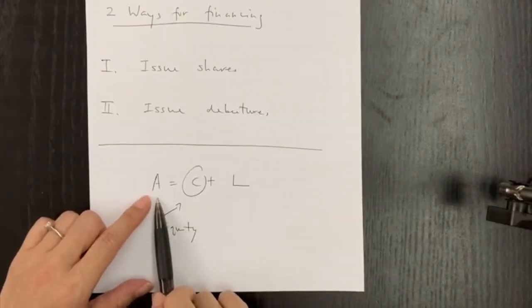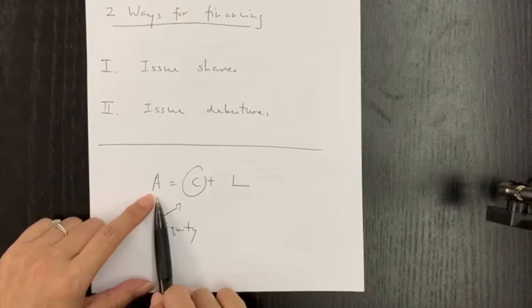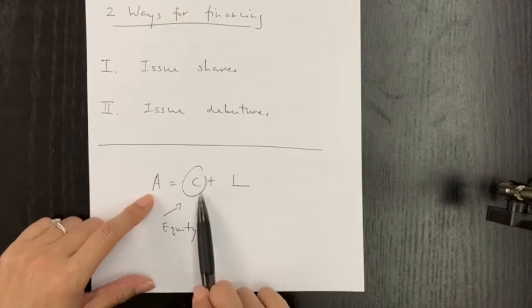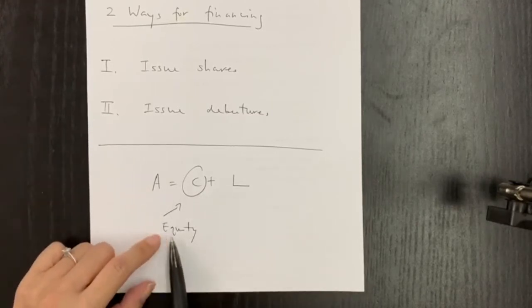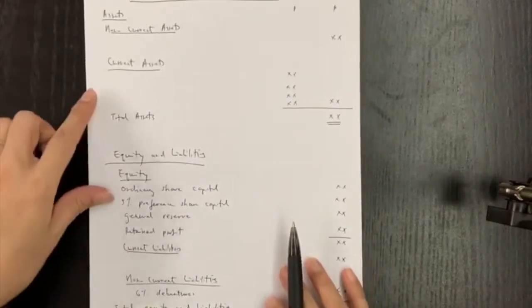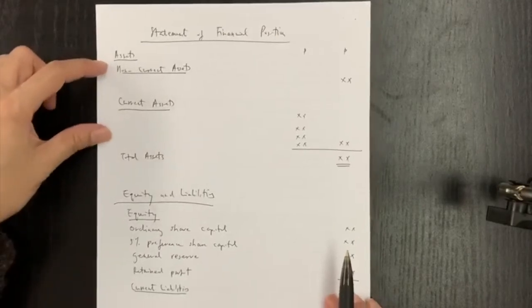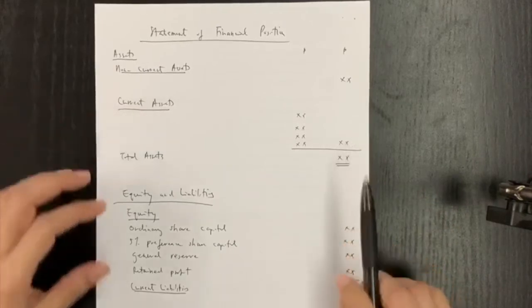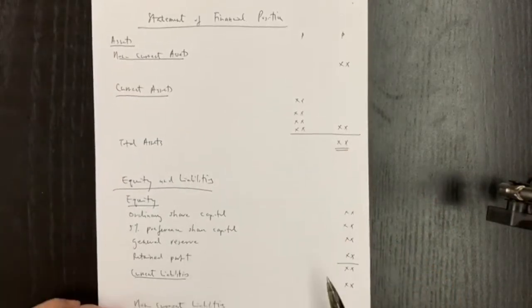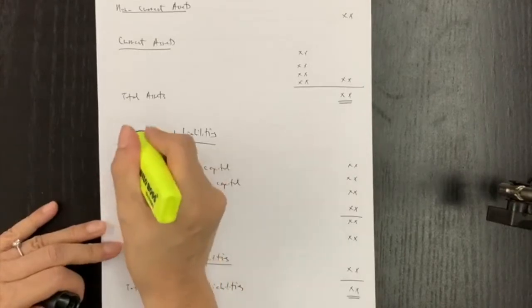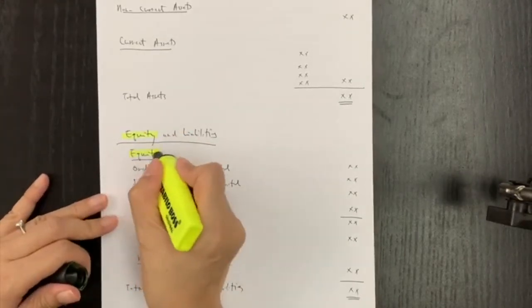Okay, now look at the accounting equation. We always have assets equal to capital plus liability. However, for a limited company, we change the name of capital to equity, E-Q-U-I-T-Y. So therefore, here I have the statement of financial position for a limited company. The first half is exactly the same as before, non-current assets. This is total current assets, so we have total assets here. However, for the second half, we don't call it capital, we change capital to equity. All right, so this is equity as well.